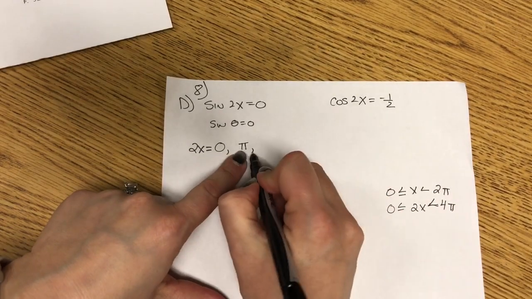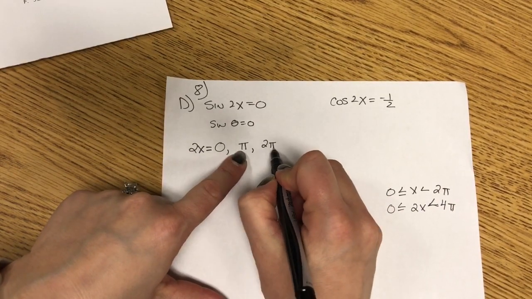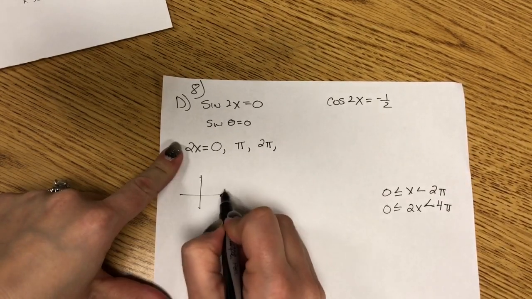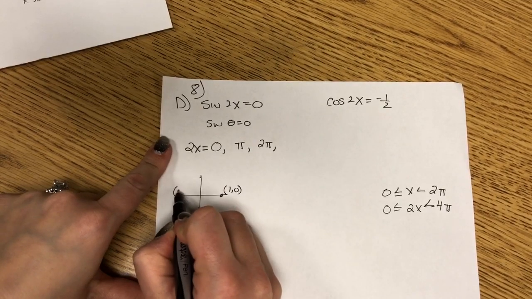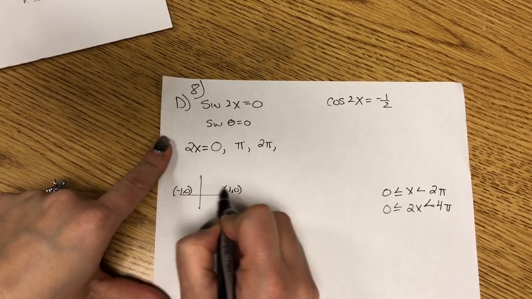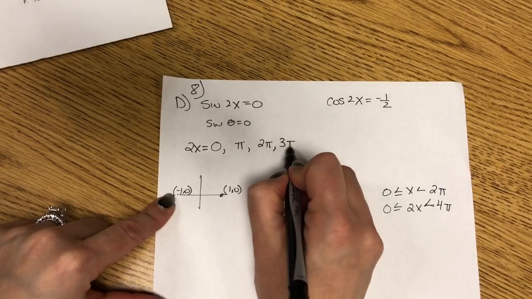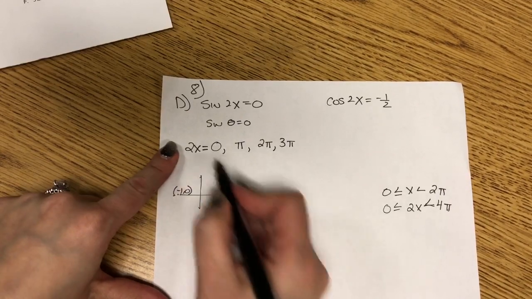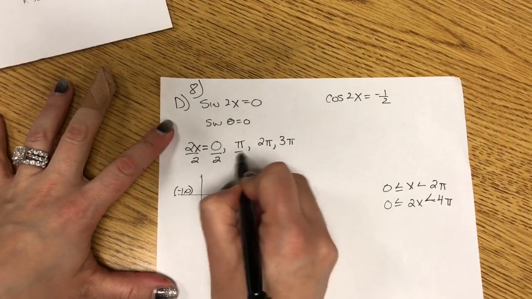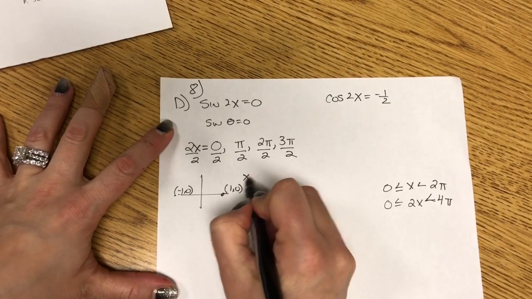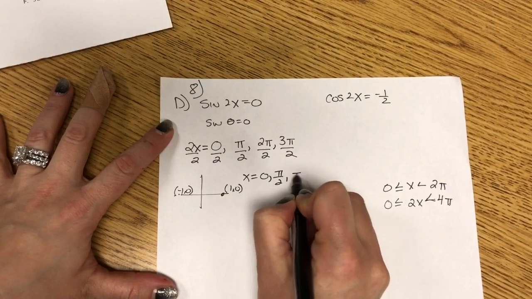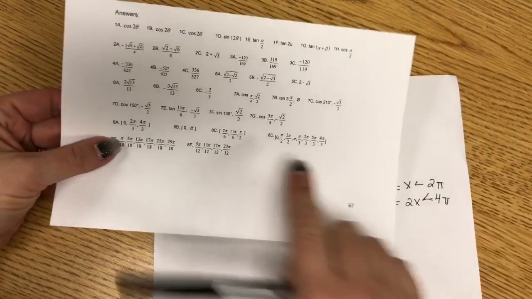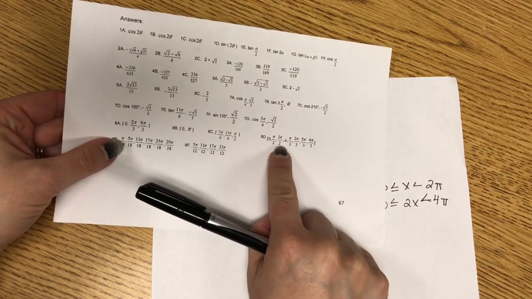So then I'm going to go around again to 2 pi, because that's, I wish I had that picture over here. So here and here. So we've got 0, pi, 2 pi, 3 pi, and I'm going to stop because I don't want to include 4 pi if I go back. But that's 2x equals that. So I'm going to divide everything by 2. So x is 0, pi over 2, pi, and 3 pi over 2. So in the answers, that's how we get these first all over 2's.